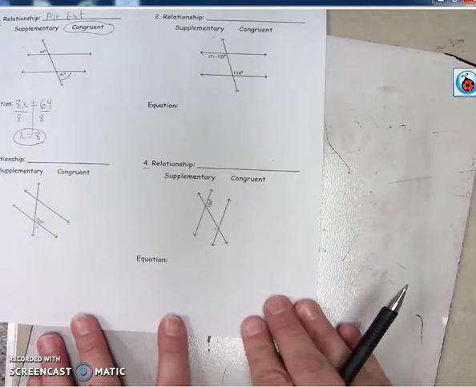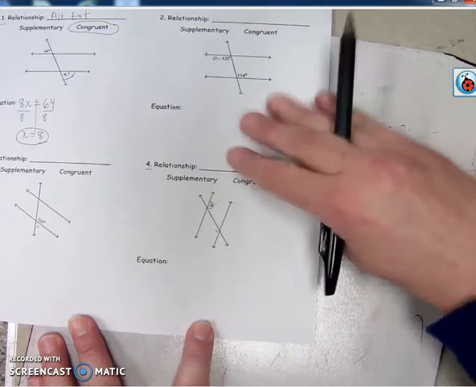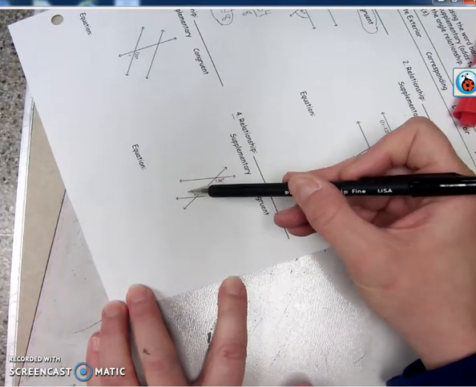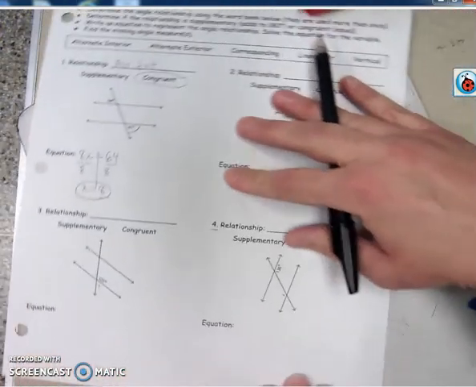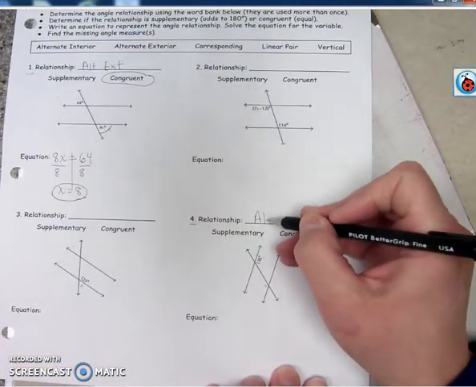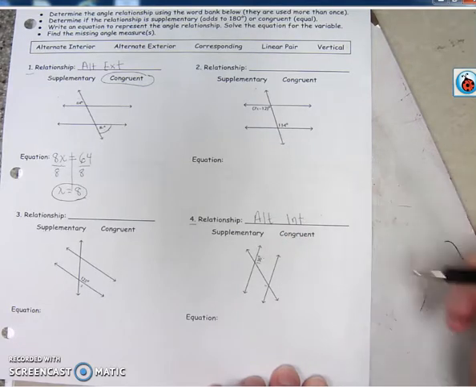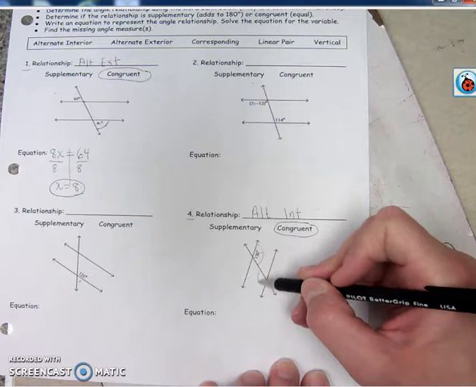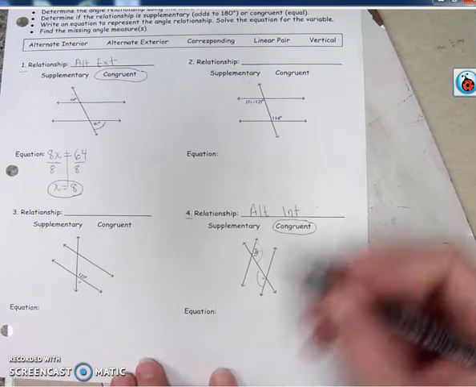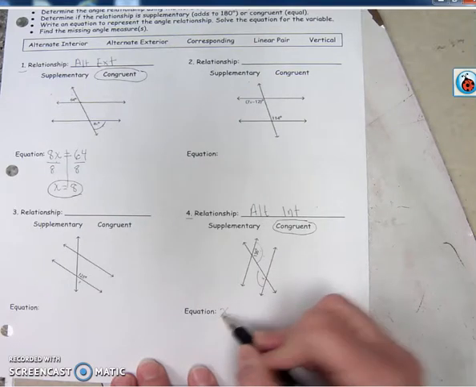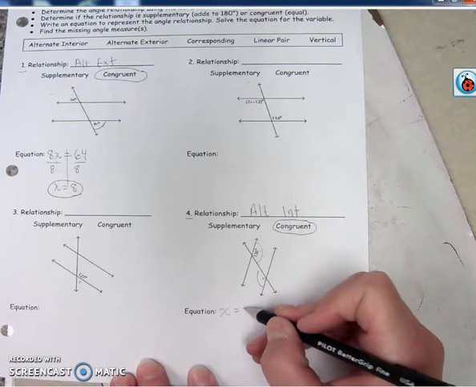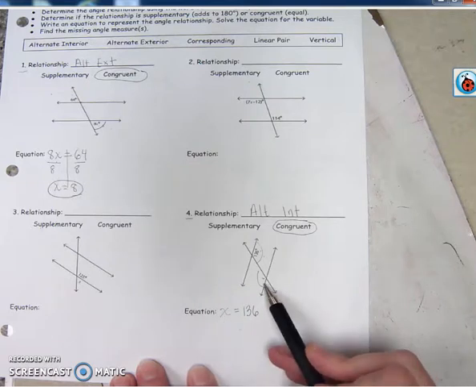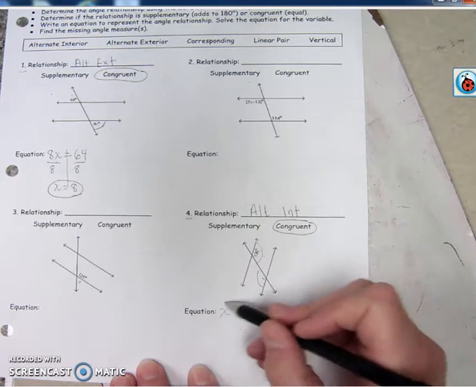Let's try number 4. So in number 4, I have two angles. I'm going to turn it a little bit. Two angles that are inside the parallel lines, but they're on opposite sides of the transversal. That makes these angles alternate interior. Alternate interior angles are congruent. Notice how they're both obtuse. So they're actually equal. So what I do is I first write the angle with the letter in it, x. And since they're congruent, they're equal, I write that equals 136. So there's my equation, and it's already solved. I know that the angle equals 136 and x equals 136. So I circle that, and now I'm finished.